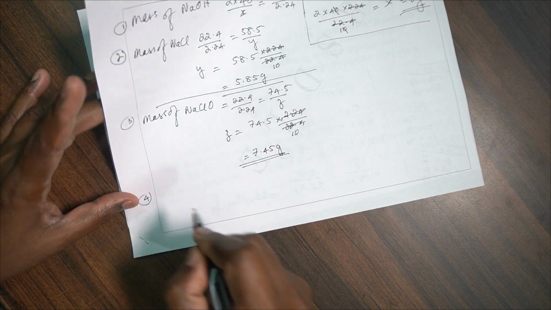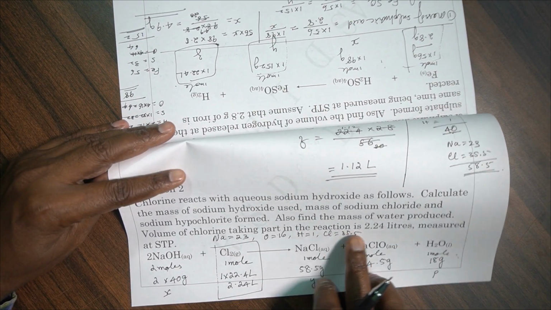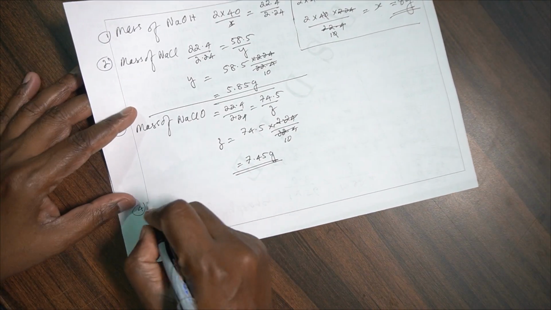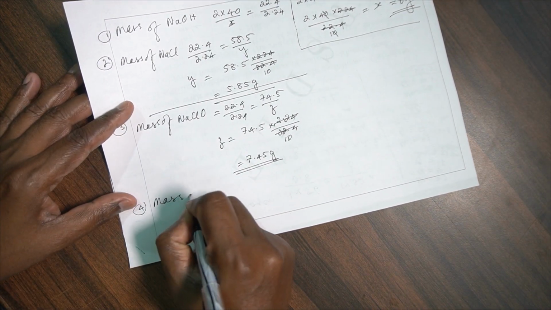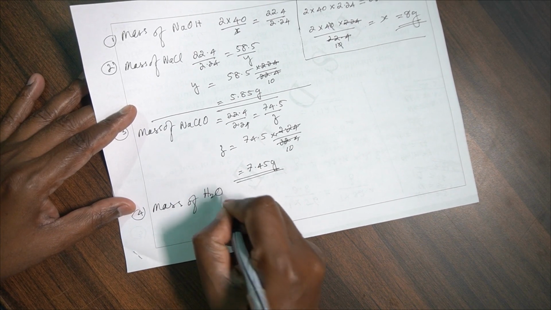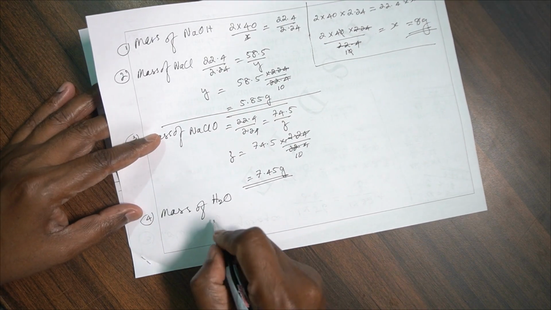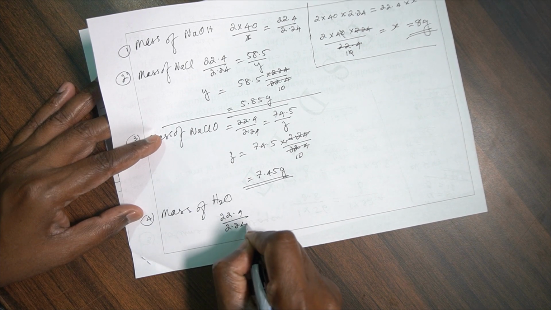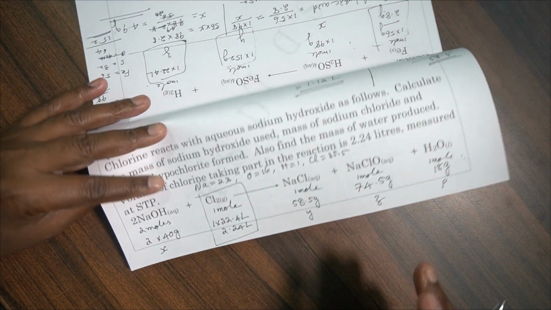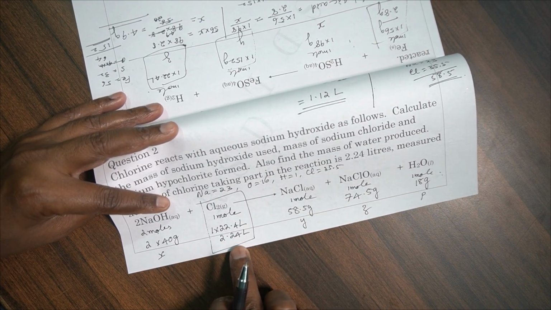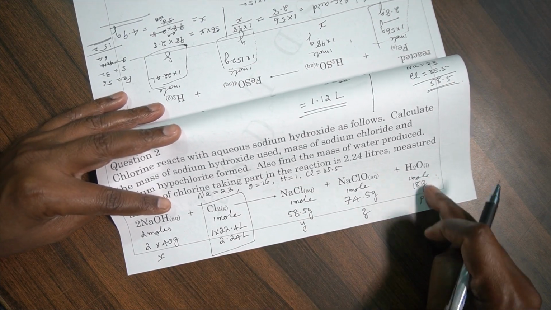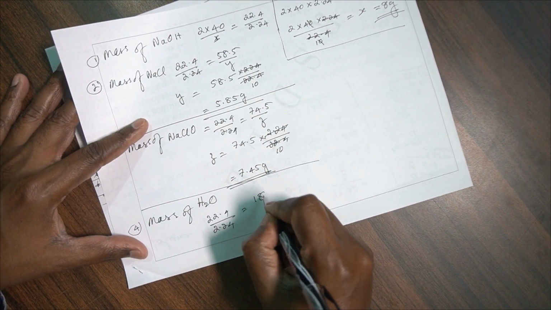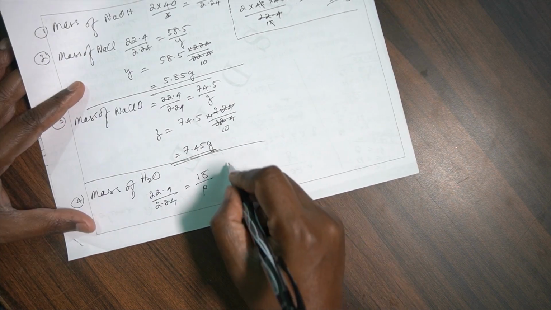Now the fourth part, the last part of the question, I think. Also find the mass of water produced. Mass of water, so mass of H2O. How do you find out? The ratio will be taken again, 22.4 upon 2.24 is equal to this one, last part, 18 upon P. Now what is P here?